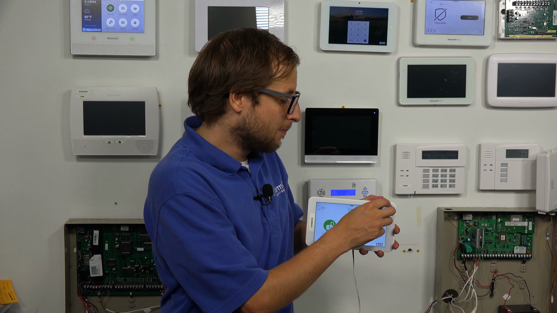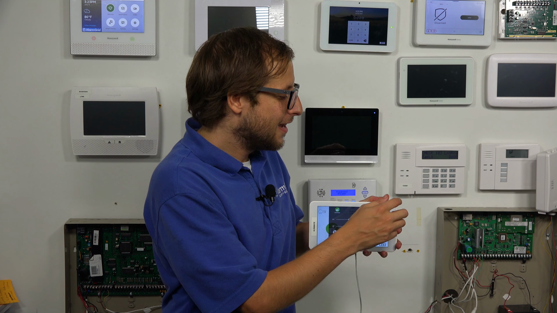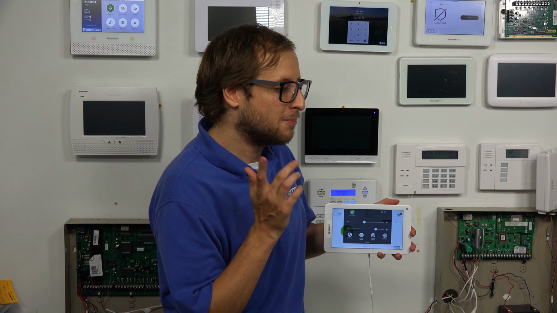This is actually an older style model. You see that the camera, not webcam, just camera, is off to the side. The newer models have it in the center, but they all act the same way. So for our purposes, it's fine.